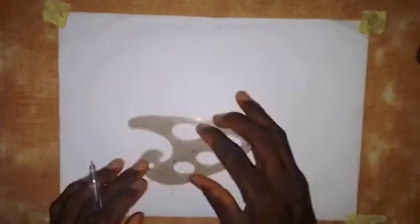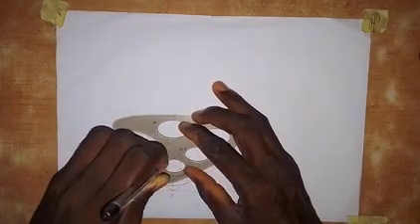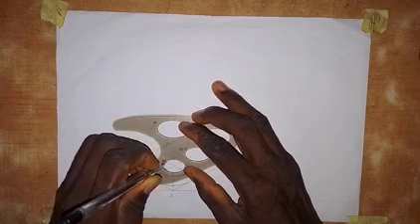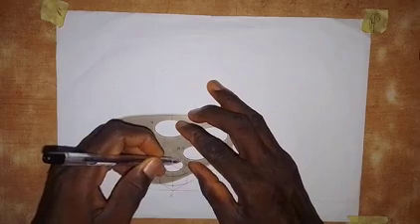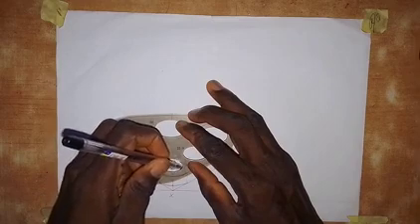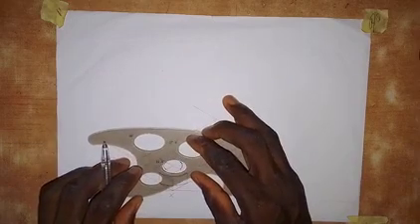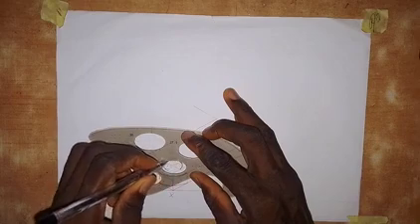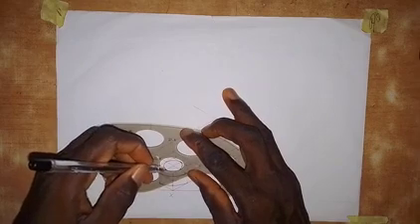So I'm going to check if this will work. Okay, it will work. So I will just join these 2 points together like this. All right, so we join this together. Then, coming to this point here, we join these 2 points together. We need to learn how to make use of this French curve. With this, I can join these 2 points together like this, and then I will also join these 2 points together.